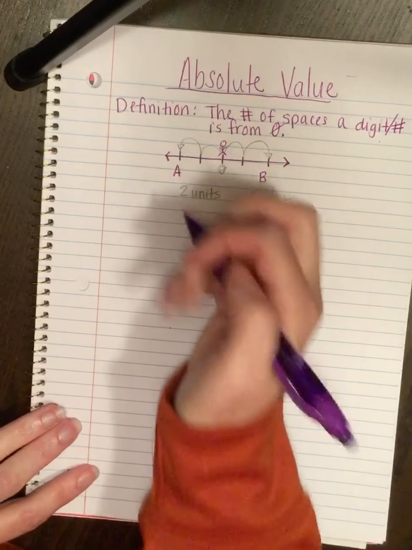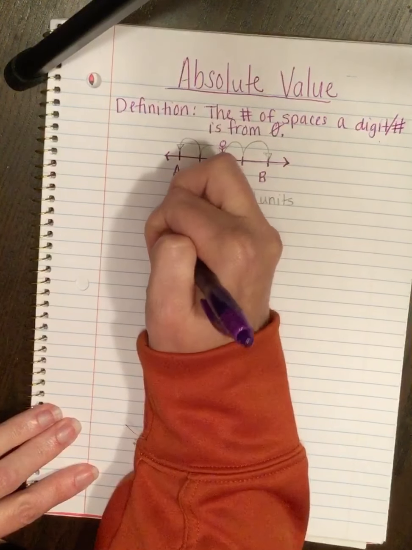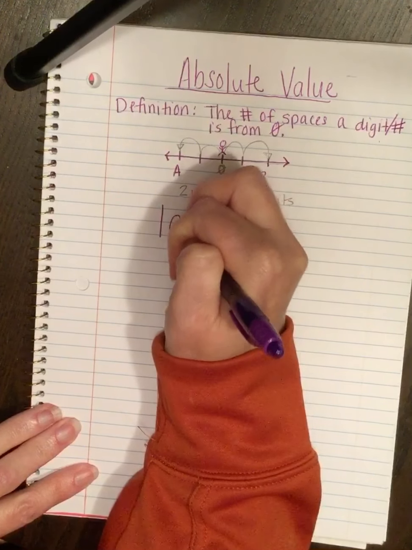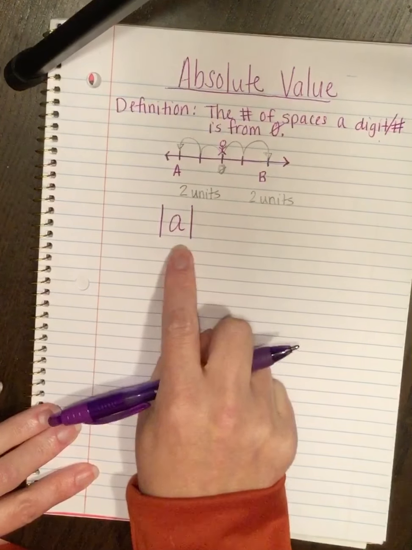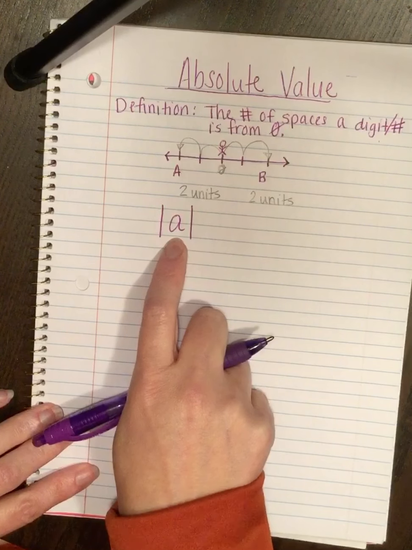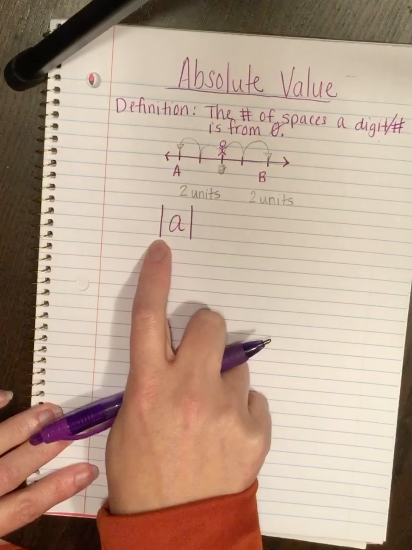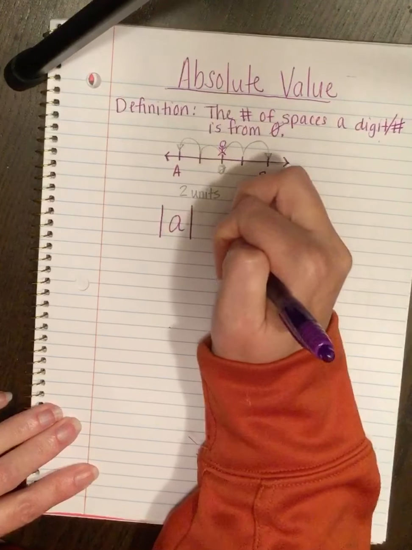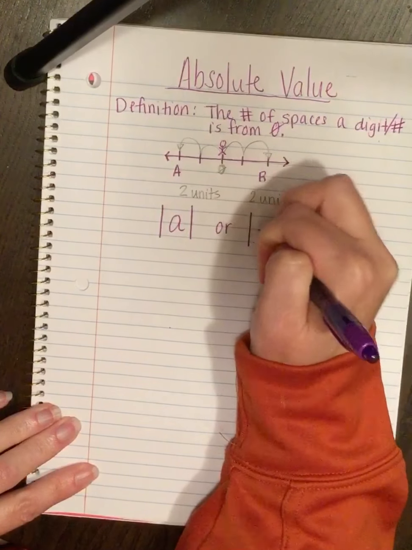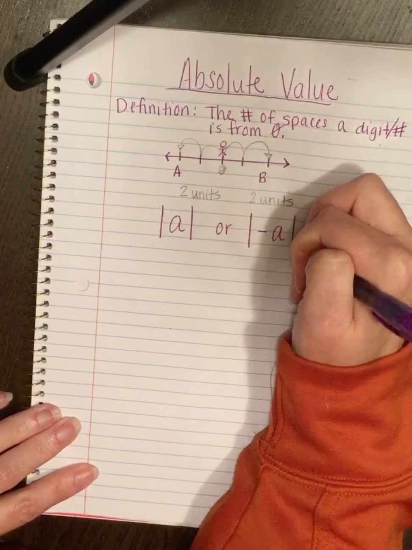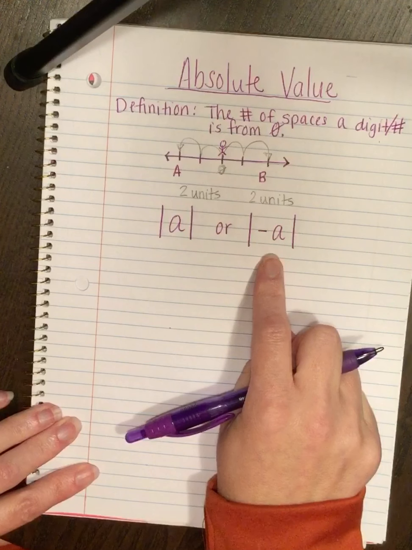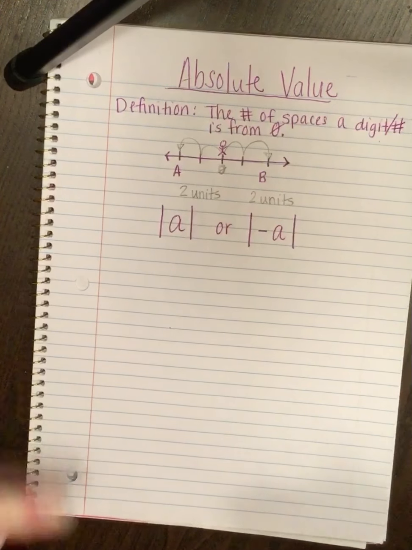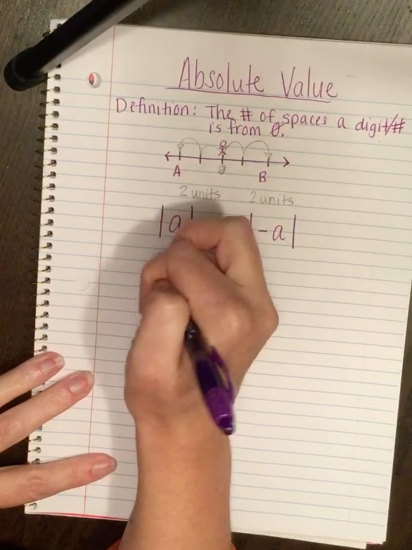Okay, so what does this mean in regards to absolute value? Well, what that means is that when you have absolute value, it is never negative. It's always positive, because you can't be negative 2 blocks away. You're either 2 blocks away or you're not. Okay, so when we see absolute value, it's going to look like this. It's either going to be 2 brackets with a number in there. We're using a variable right now. This is how you read this, the absolute value of A. Or you're going to see something that looks like this, the absolute value of negative A. And that's how you'd read that.